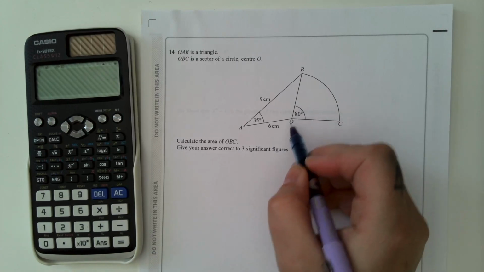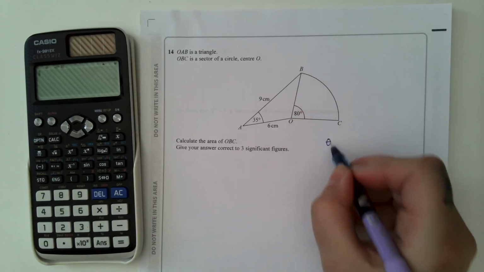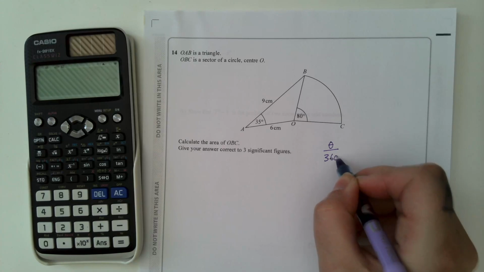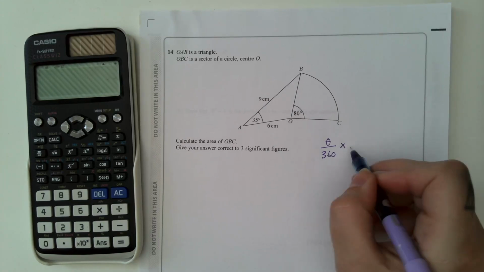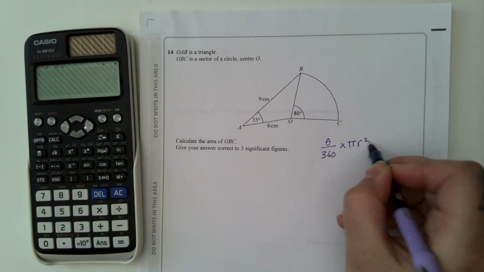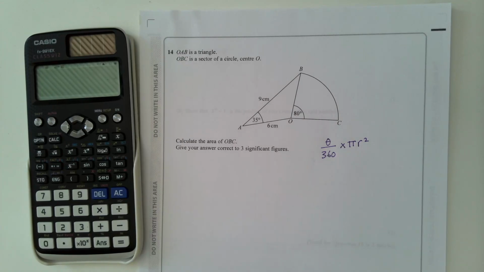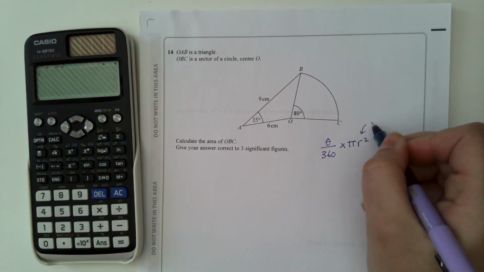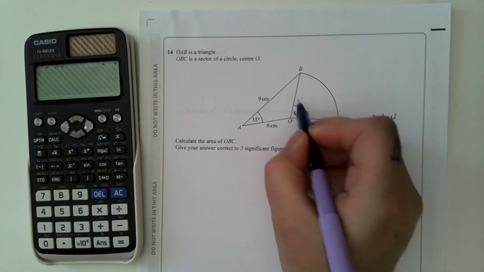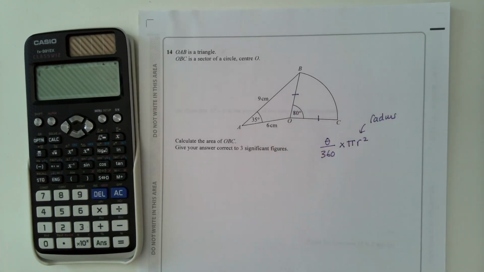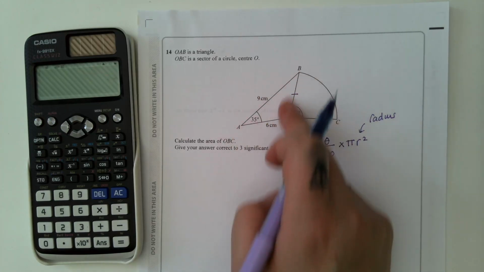So if I want to find the area of a sector, it would be the angle inside divided by 360 times the formula for the area of a circle. Remember, this formula includes the radius, and both of these lengths here are radii. So I need to work out one of those lengths to then be able to find the area of this sector OBC. So now I'm going to use this triangle here.